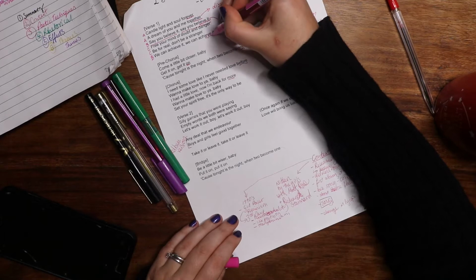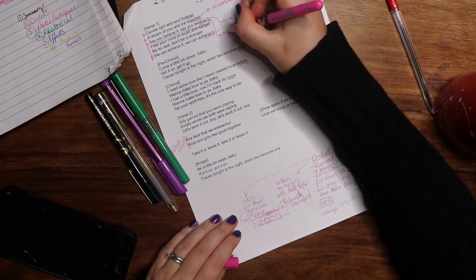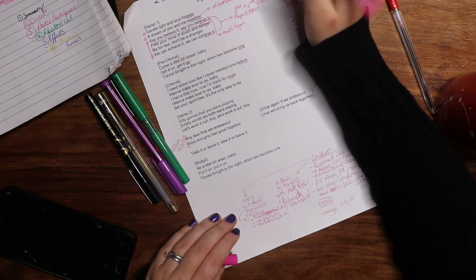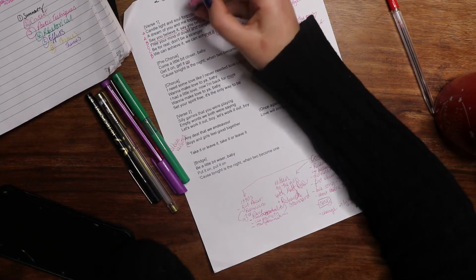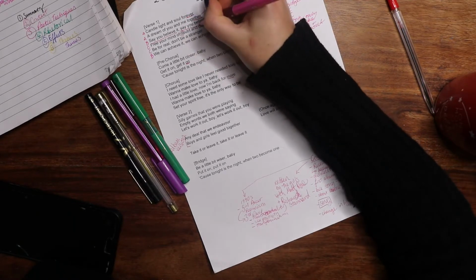And the final line that is repeated is it's the only way to be. And that is repeated until it fades out. Chris tells me that this fade out is a tradition that originates in jazz music. So that was pretty cool to learn. So thanks, Chris, for teaching me about that.